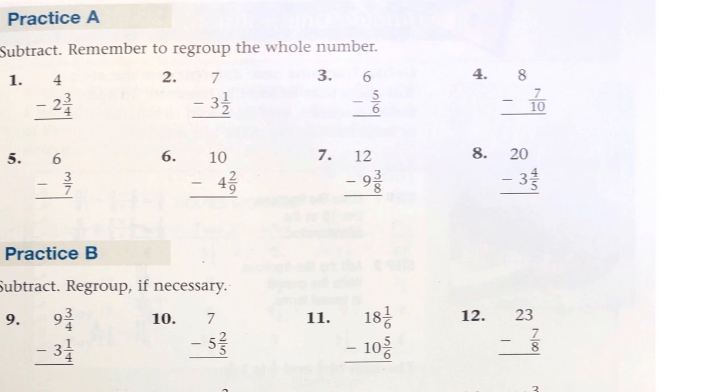All right, so let's practice. Remember to regroup the whole number. So we have 8 problems, and all of the problems have a whole number on top. If I can show that with highlighting, we've got the whole 4, a whole 7, and 6, and 8, another 6. This one has 10, 7 has 12, number 8 has 20.